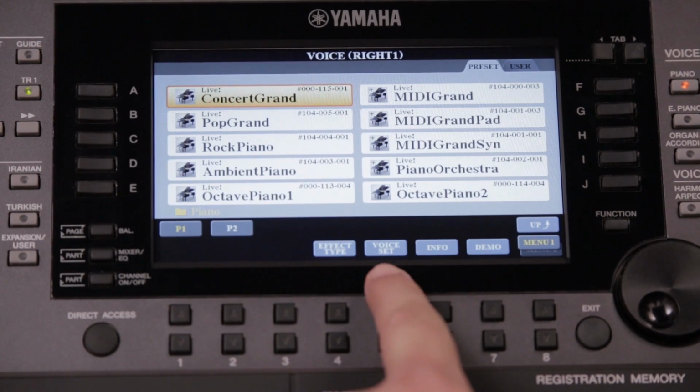Hello! In this video, we will learn how to use the voice set function. This function allows us to change or edit different parameters regarding the voices. We'll go through these parameters with simple examples.